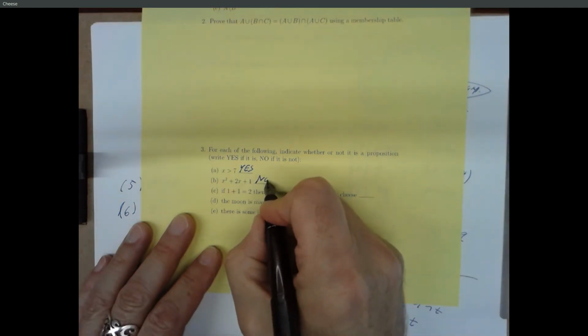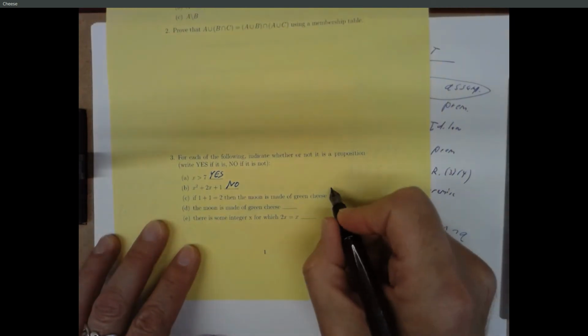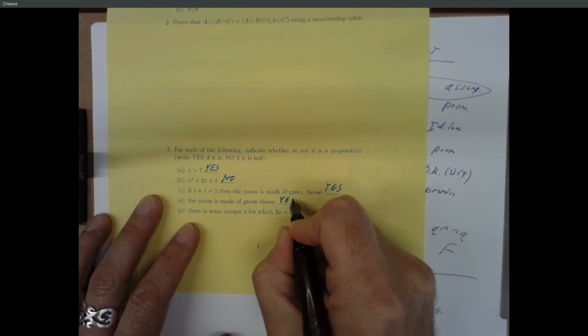X squared plus 2x plus 1. Not making a declaration, right? If 1 plus 1 equals 2, then the moon is made of green cheese. That's an if-then statement. Those are propositions as long as each piece is a proposition. The moon is made of green cheese. That's a declaration. It has a truth value.